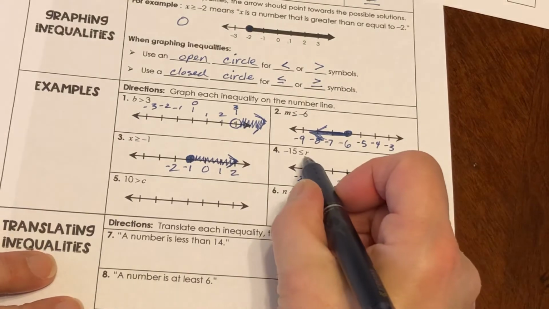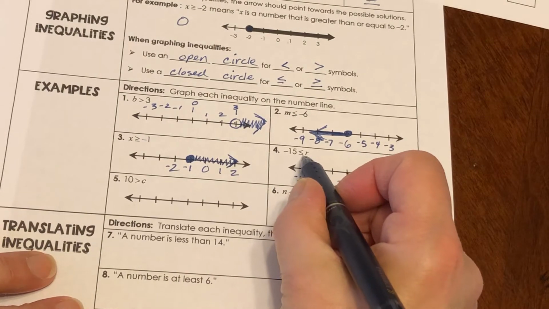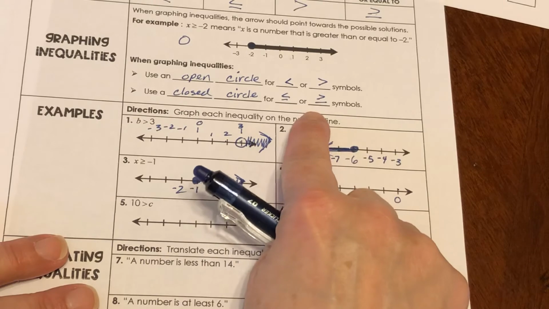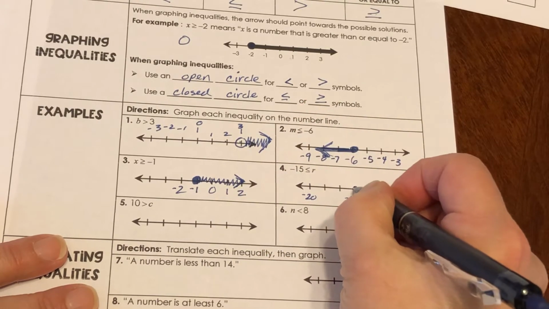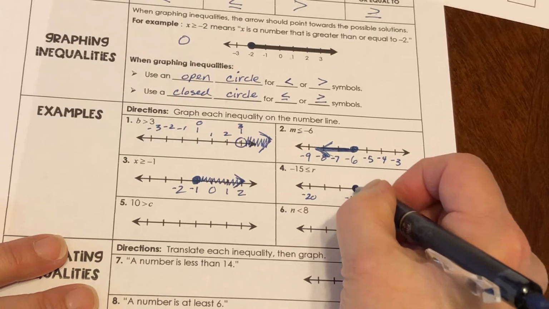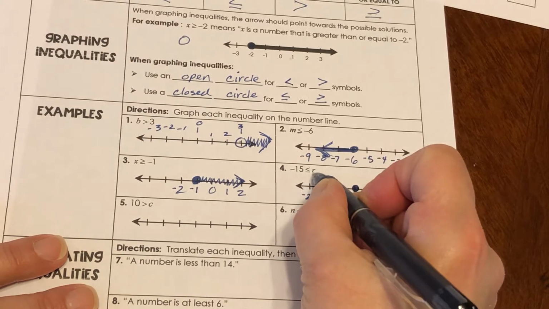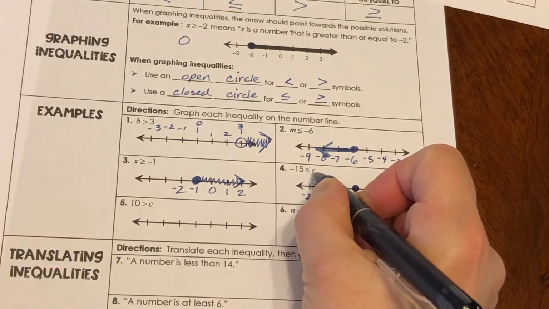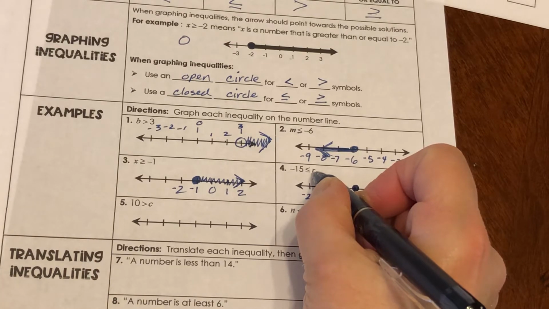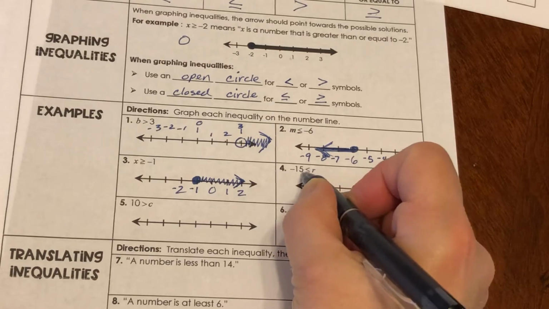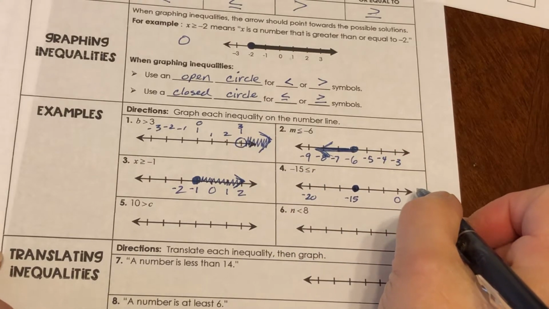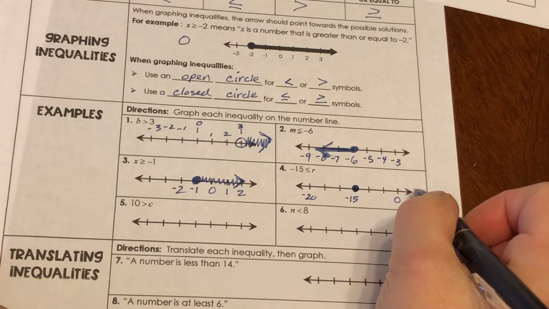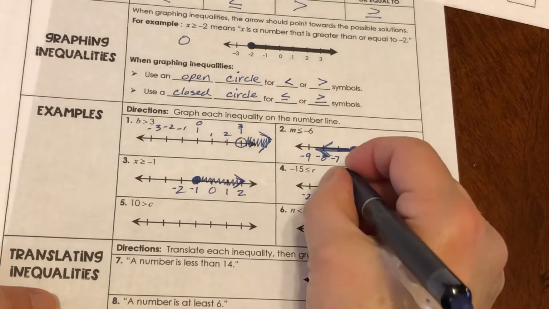So now, I have the line underneath. So is that going to be an open or a closed circle? It's going to be a closed circle. And this says all of the numbers, or R, is -15 is less than or equal to R. Boy, if you have a hard time figuring out which direction that should go in, remember what I said?